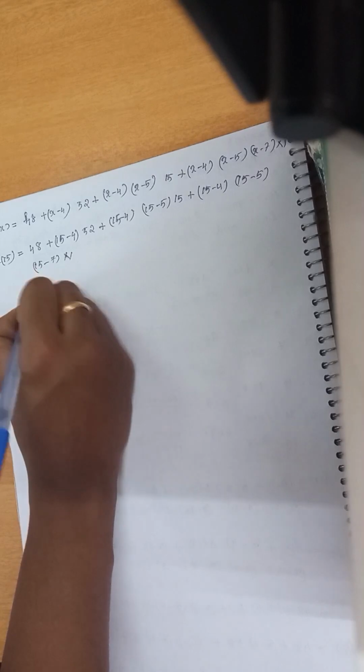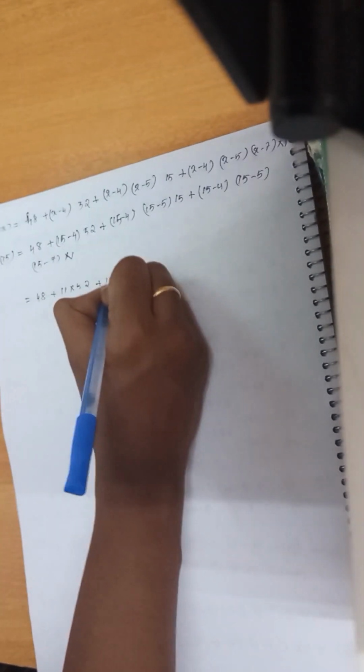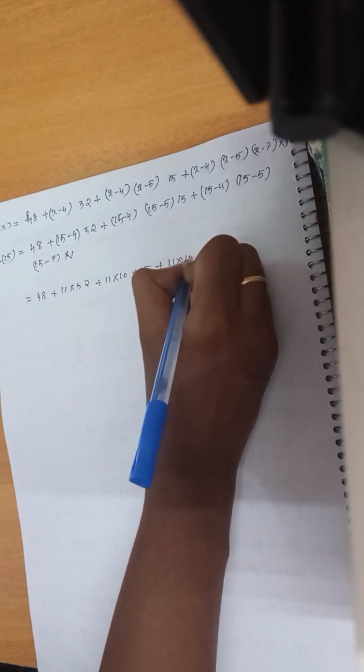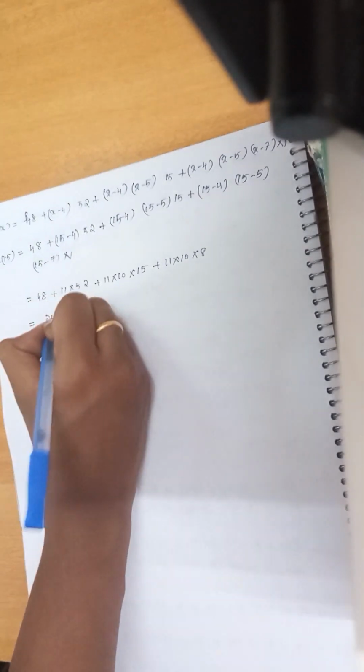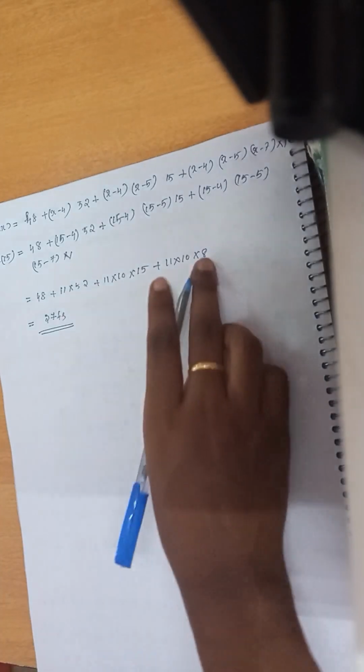That's equal to 48 plus 11 into 52 plus 11 into 10 into 15 plus 11 into 10 into 8, that is equal to 2743. This is the value of f of 15.